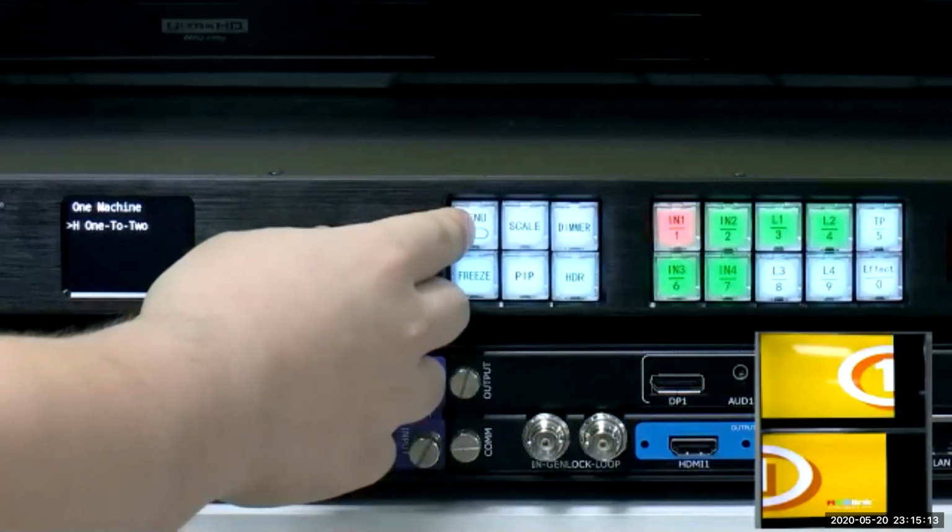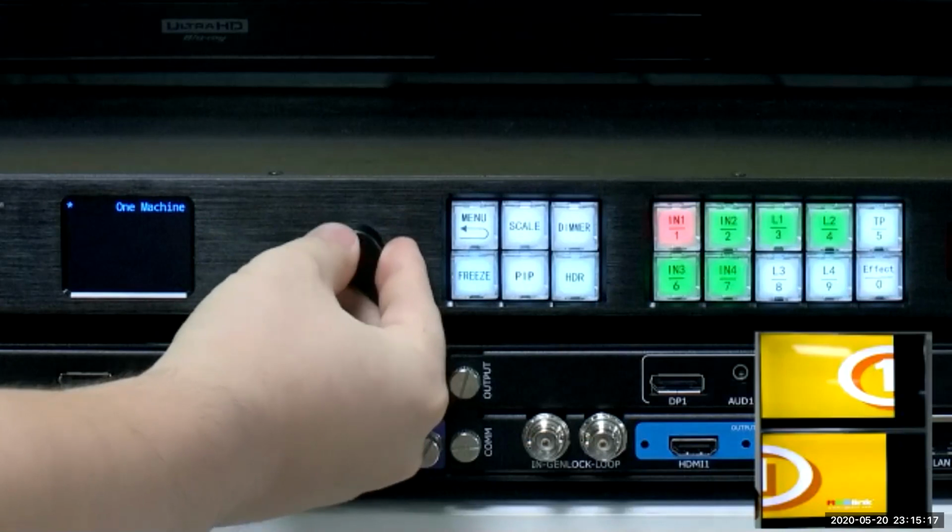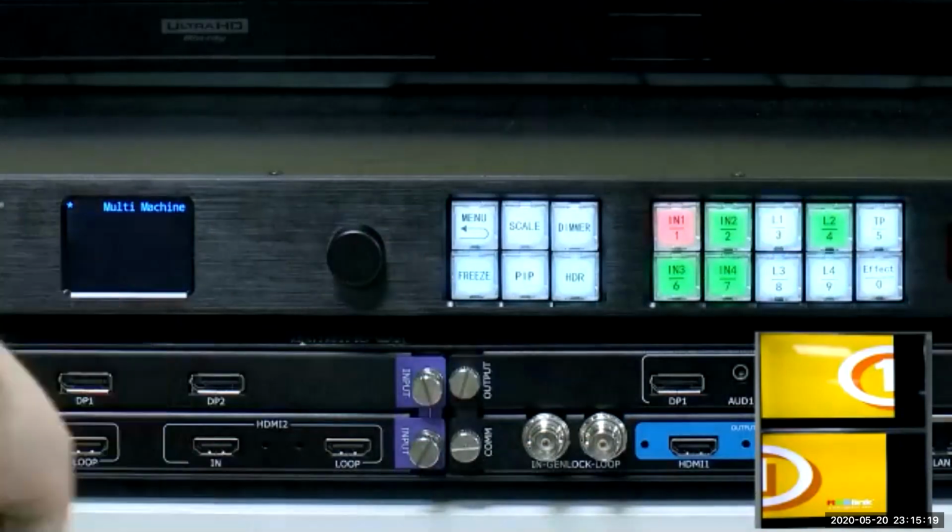For the menu, I saw that multi-machine was left. Here in the split mode there is none, and the second one is multi-machine.